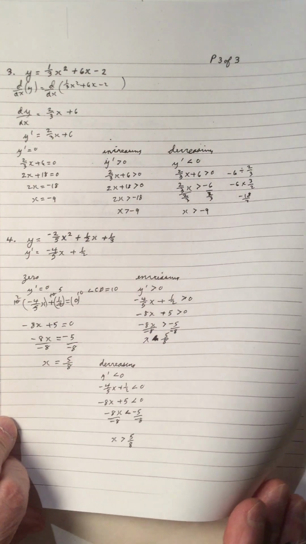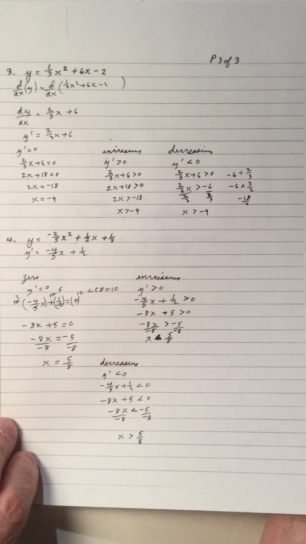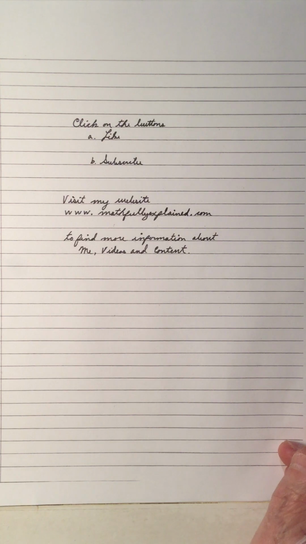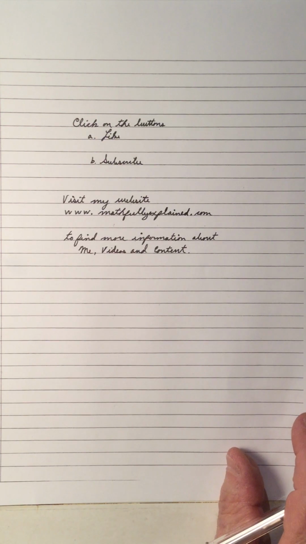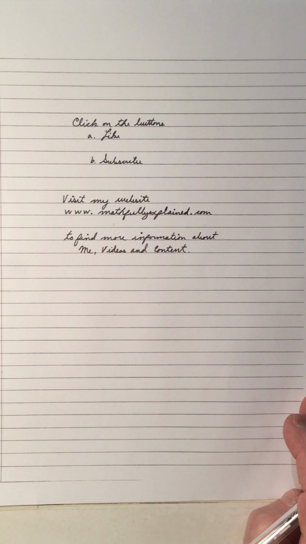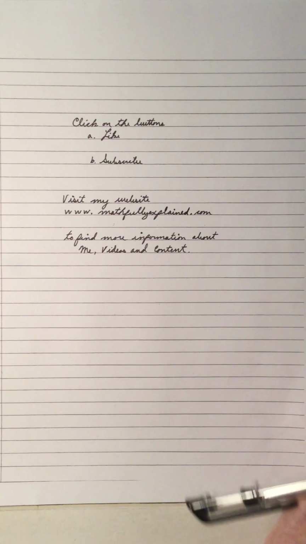So a couple of extra problems there with fractions just to make it different. But to review, the derivative is 0 when f prime equals 0. The function is increasing when f prime is greater than 0. The slope of the tangent is decreasing when the derivative is less than 0.